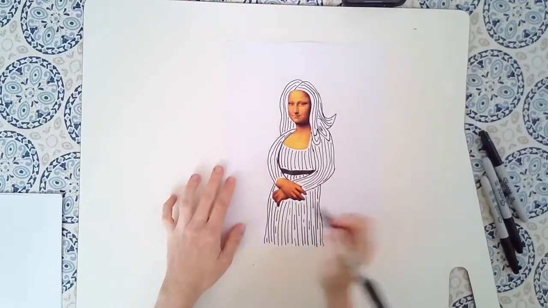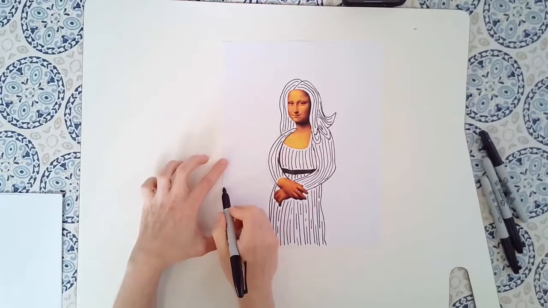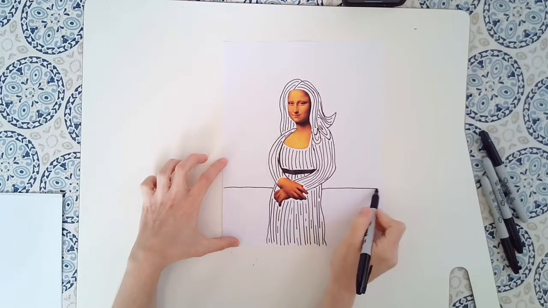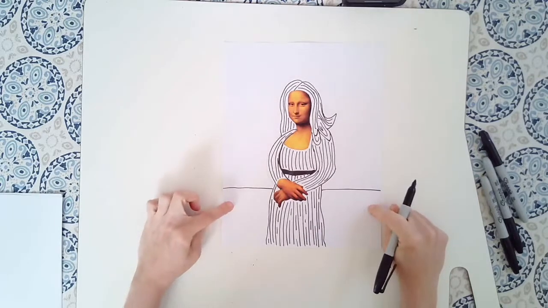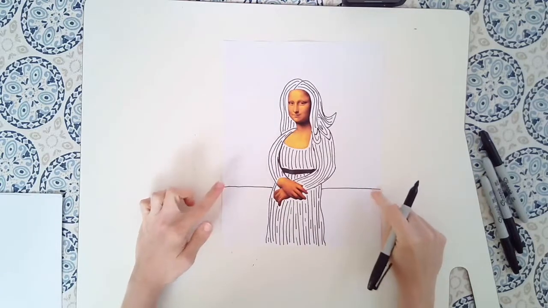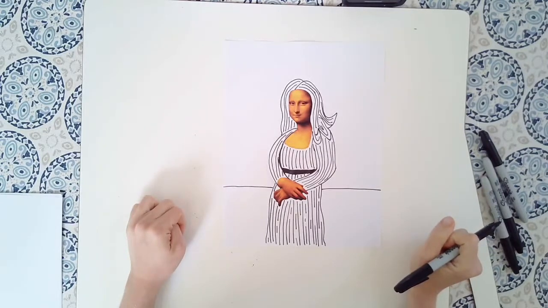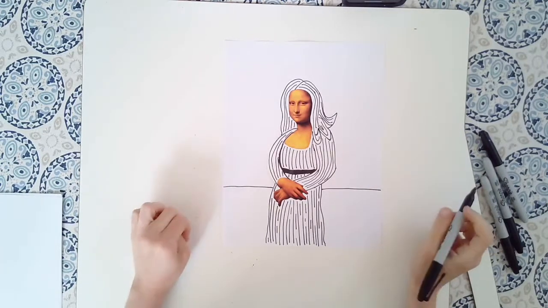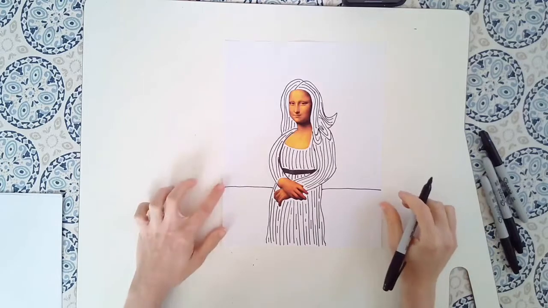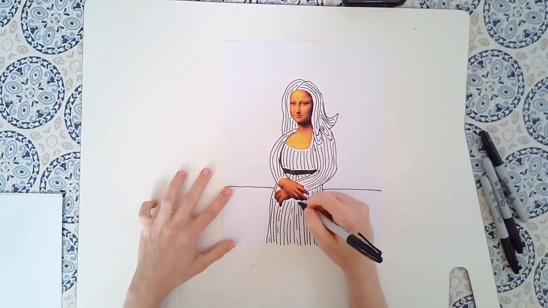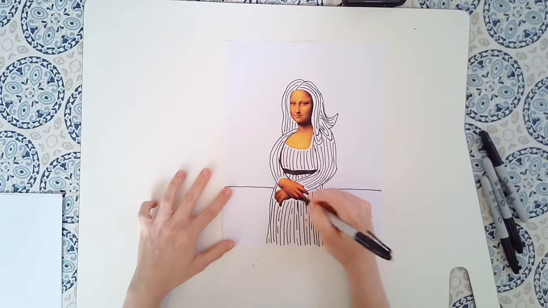So just getting some ideas, I probably want to make a horizon line. So that's what I'm doing right now. A horizon line is when the sky and the ground meet, and it's really great to put into your artwork. We don't want her floating. You want her standing in front of something. So that's what I'm going to do here. So I just went ahead and drew my horizon line, and that's a great setup for where you're going to put things in your artwork.